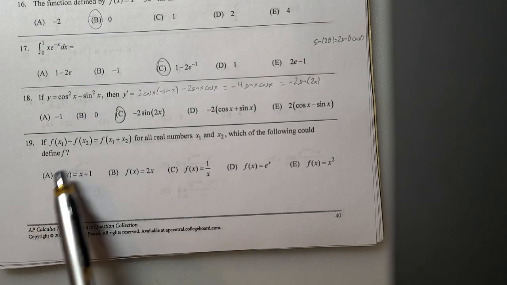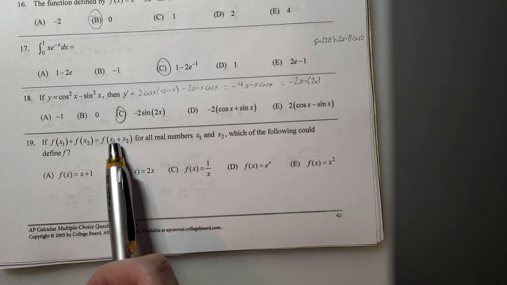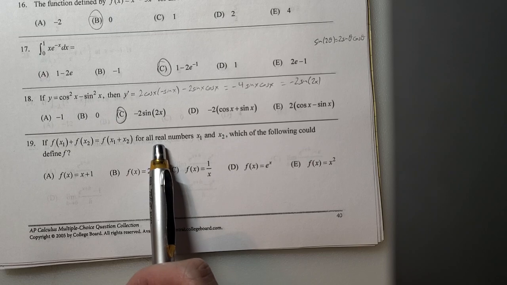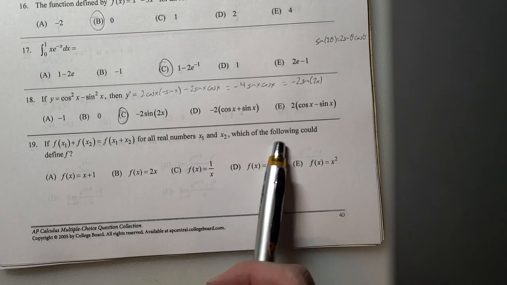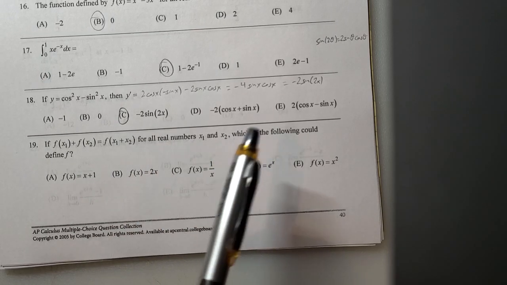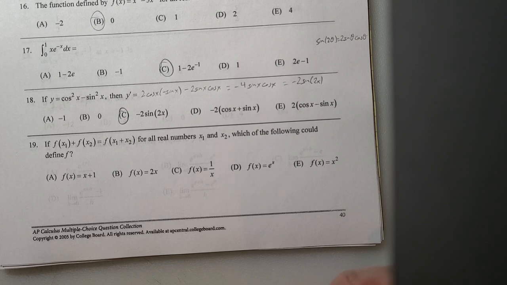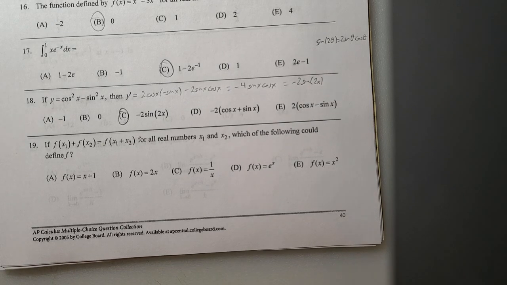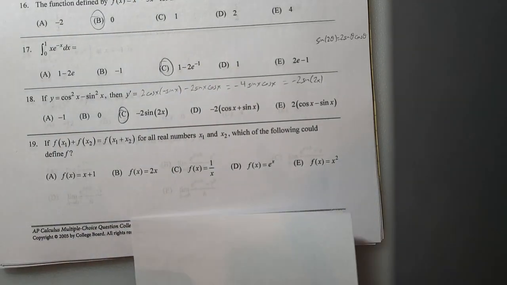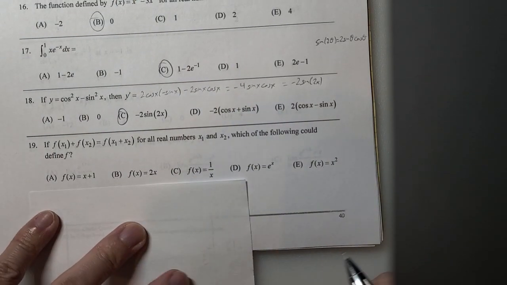Next, f of x1 plus f of x2 is equal to f of x1 plus x2 for all real numbers x1 and x2. Which of the following could define f? Okay, so let's just start trying points, I guess. I don't know a quick way to solve this, so let's look at each choice and then eyeball it, okay?